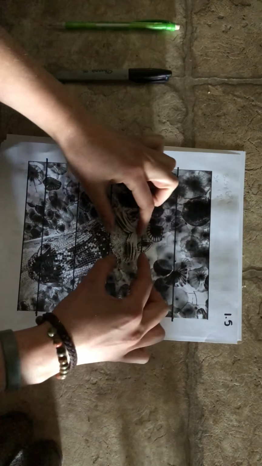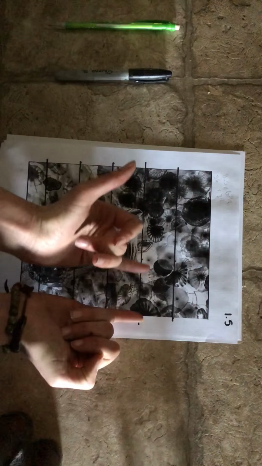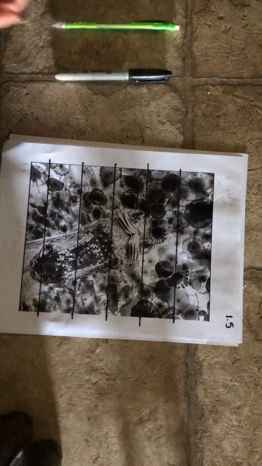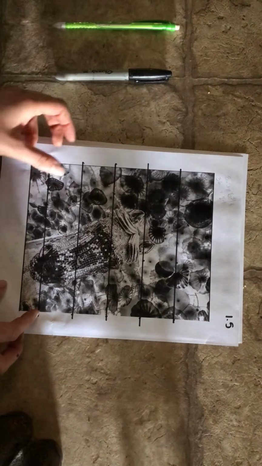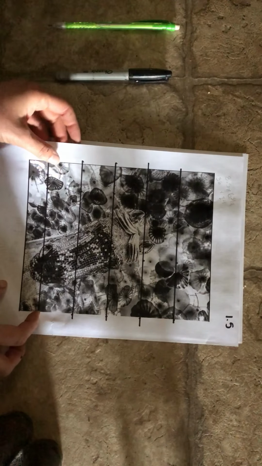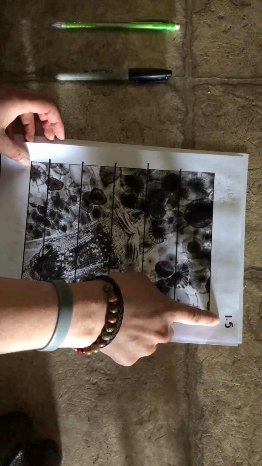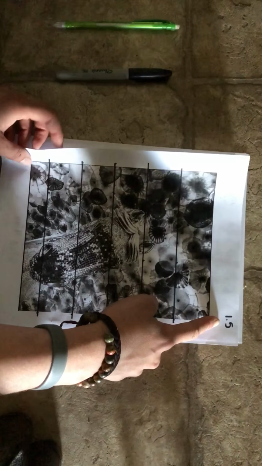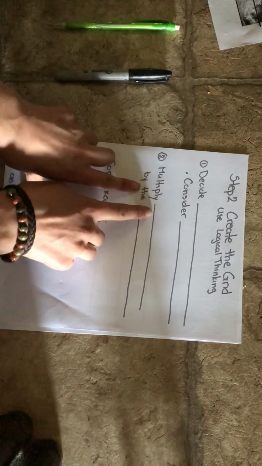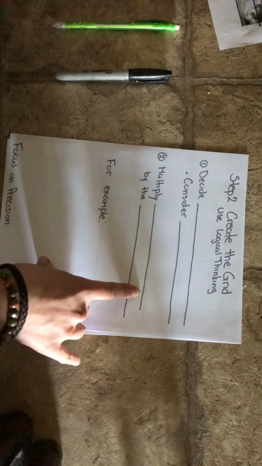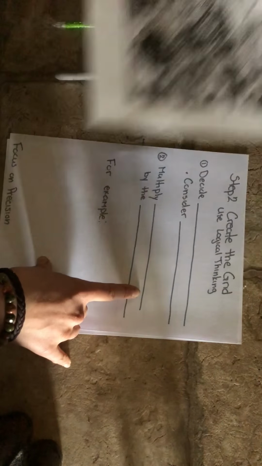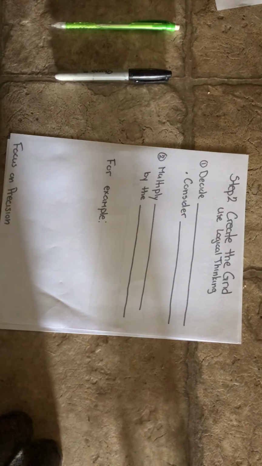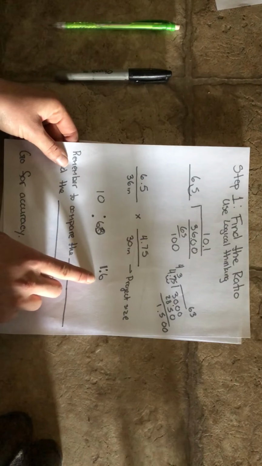And I did that because looking at like 1.5 inches on here, I'm like, okay, I can totally deal with what's going on in a 1.5 by 1.5 inch square. Okay, so then you are going to multiply the grid size of your reference image by the ratio that represents the size of your project. So that would be the 1 to 6.